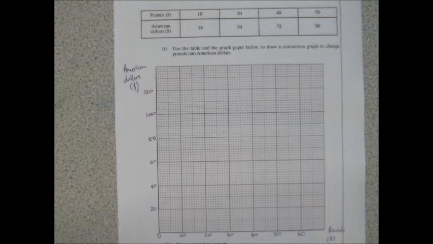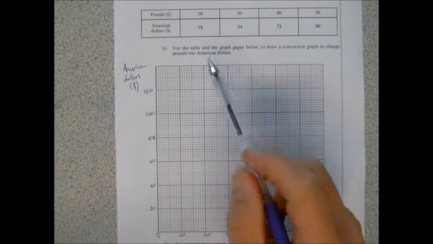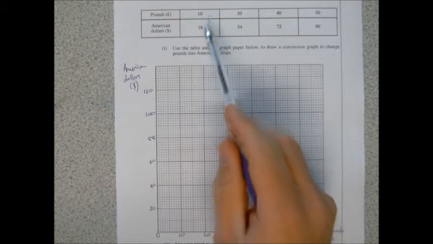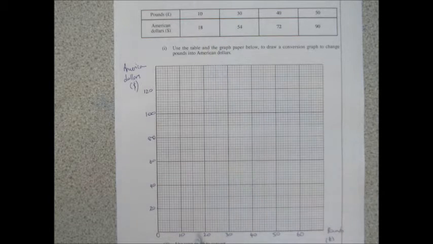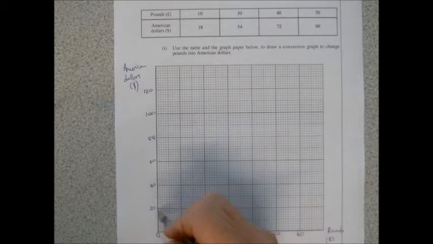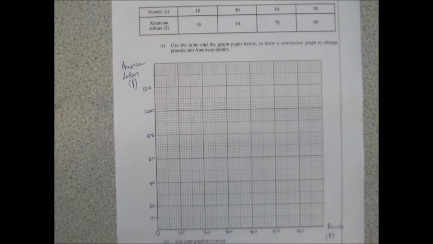You could even put 120 there if you wanted to. So let's use these values now and plot these points on the graph. We think of these as coordinates. £10 gives you 18 American dollars, so if I go across to £10, I need to go up to 18. Now this scale of course is different, because we've got 10 squares here, which would take us to 20. Halfway there is 10. Think about what each little square represents. Let's zoom in there for a minute.